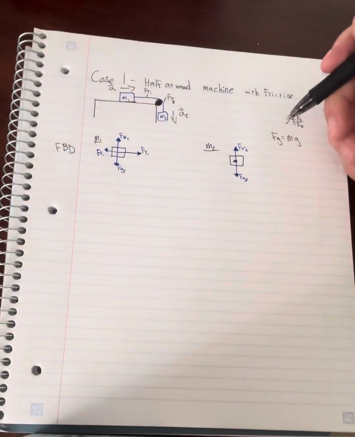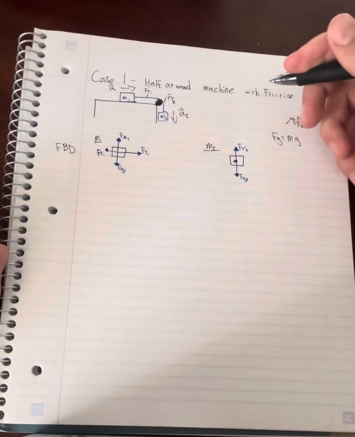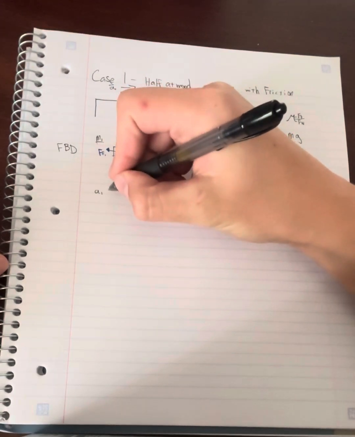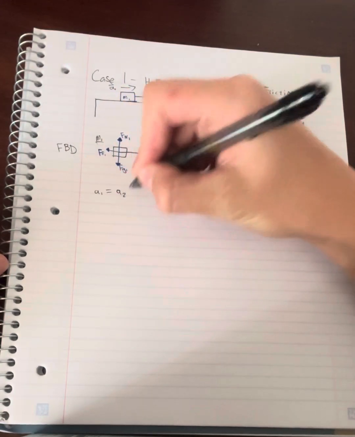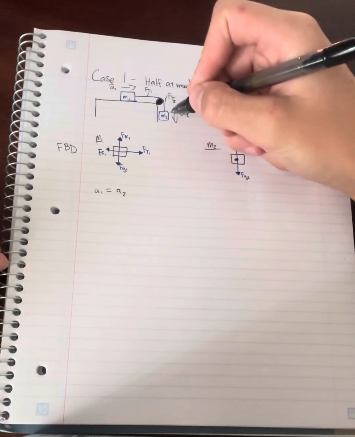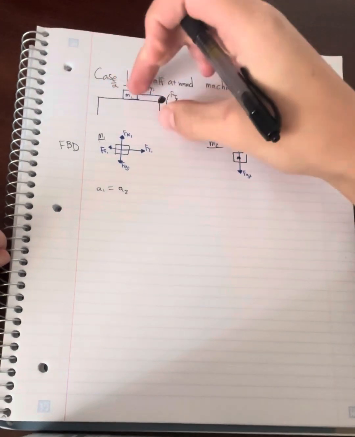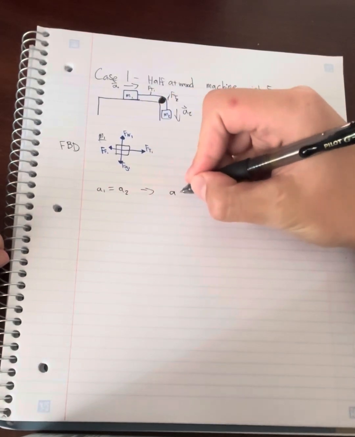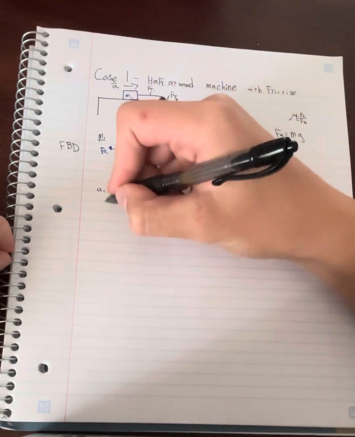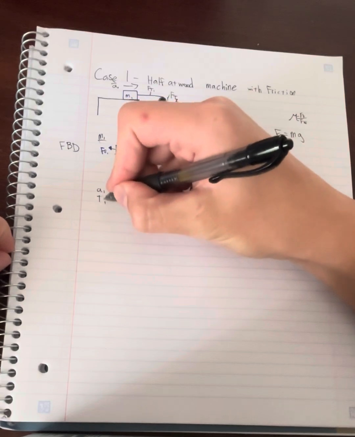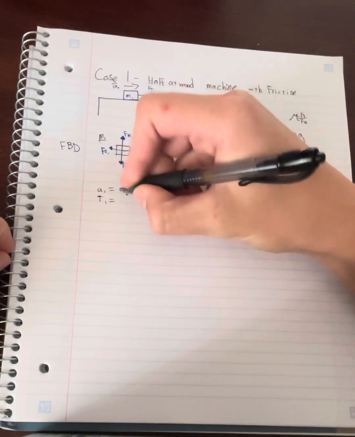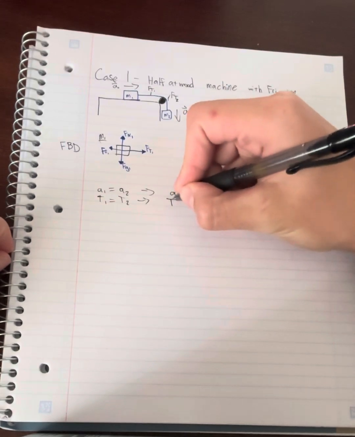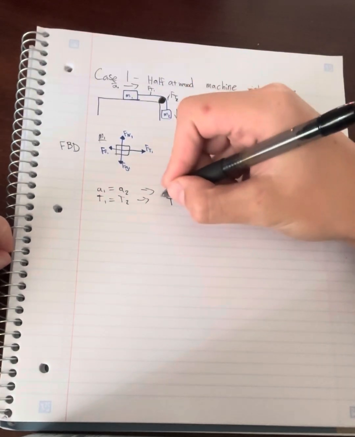Step 2, we have to analyze the situation and simplify some labels. Since acceleration of 1 is equal to the acceleration of mass 2, they're moving as one. We're just going to call that acceleration A. Since tension 1 is equal to tension 2, we're just going to call that force of tension.